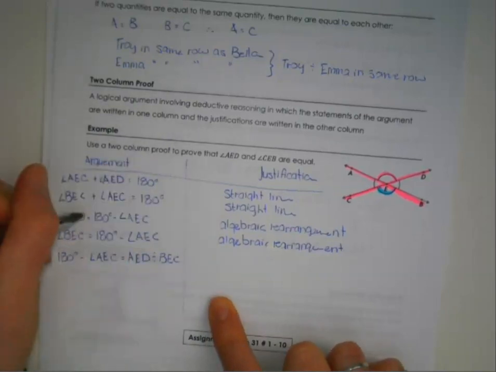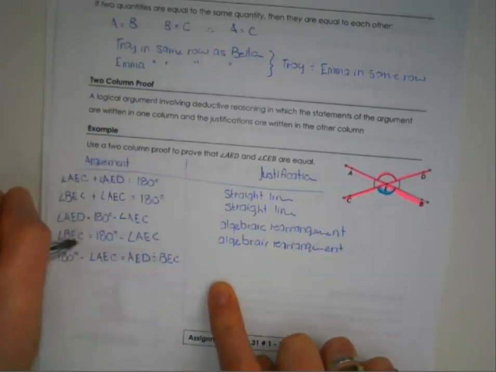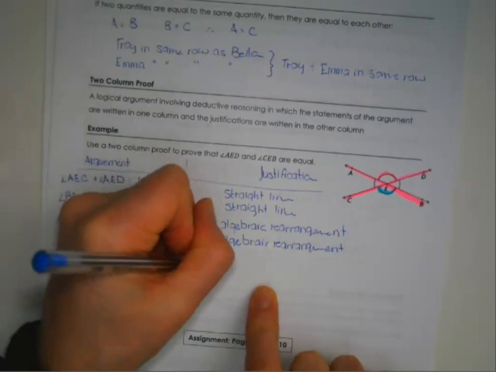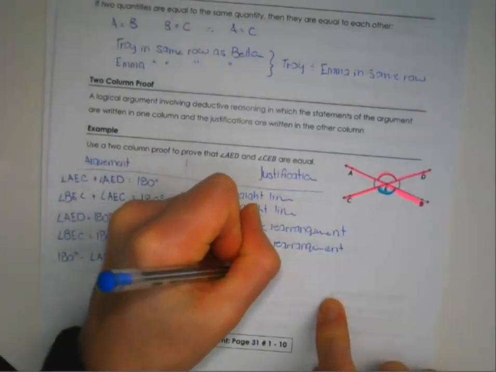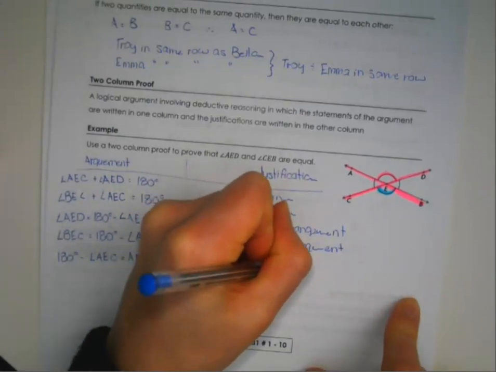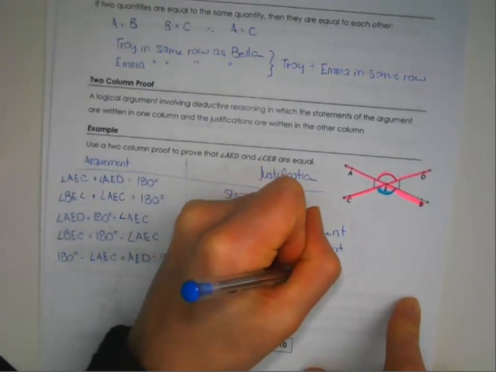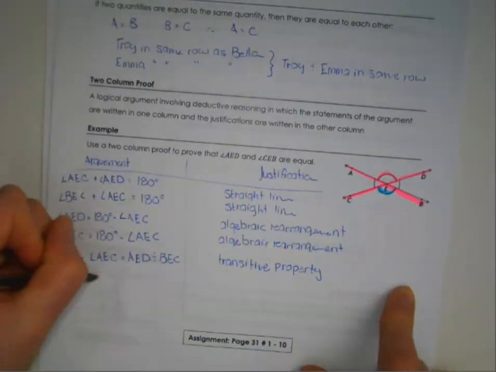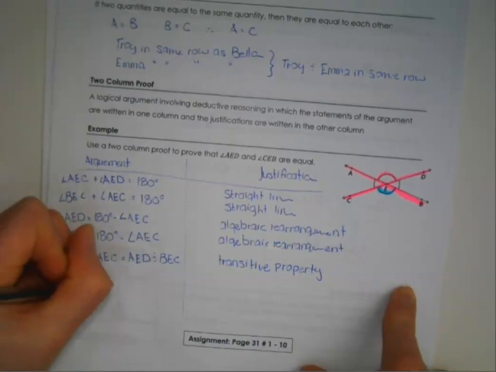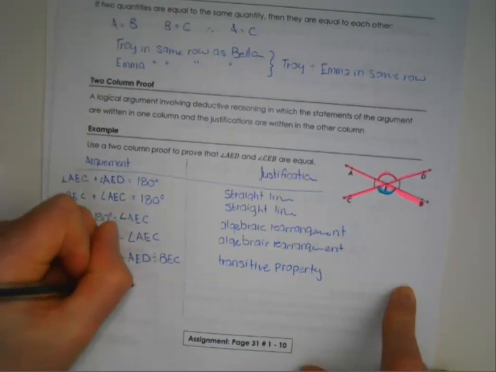So, I guess we could say that's transitive property. So transitive property, which if we apply it to that, then we can say AED equals BEC.